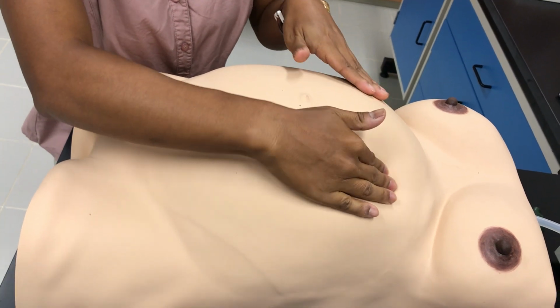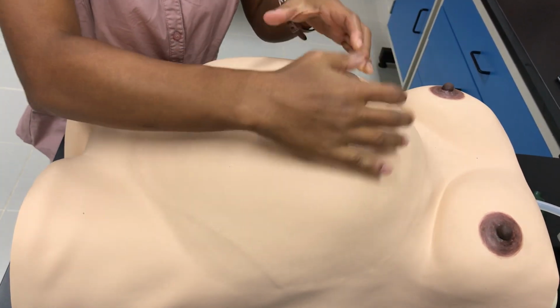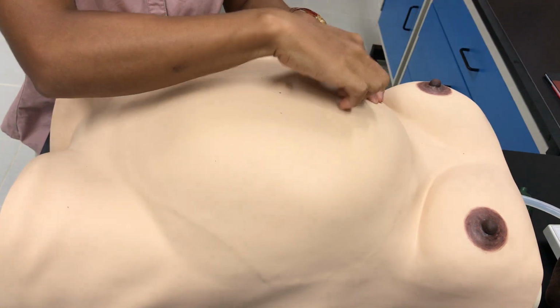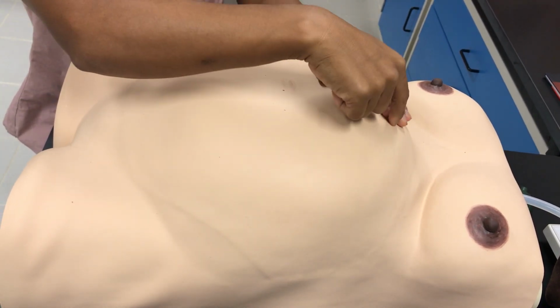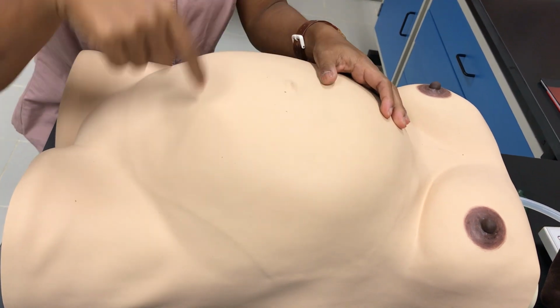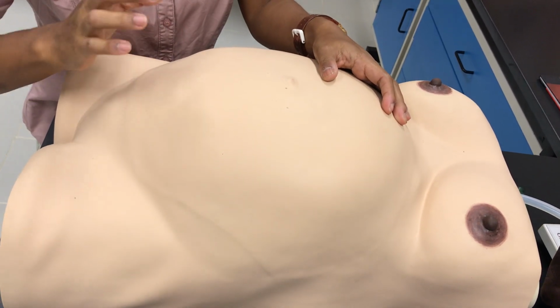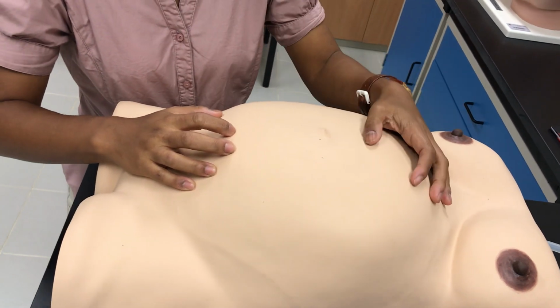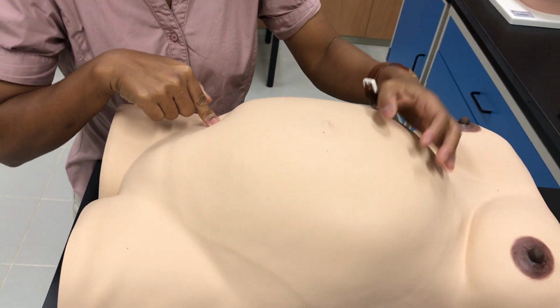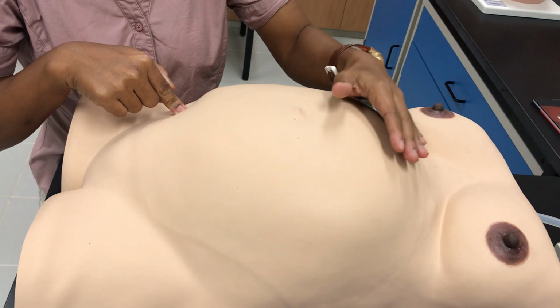When you press on this side, you can ballot the head. If it is a breech, it will be soft, broad and irregular. You cannot ballot it. Normally it is a longitudinal lie, cephalic presentation. Cephalic presentation means the head is down here. Sometimes you can find a breech presentation, so the head will be up here. That is how we check for the fetal grip.